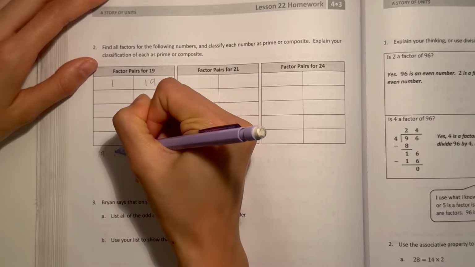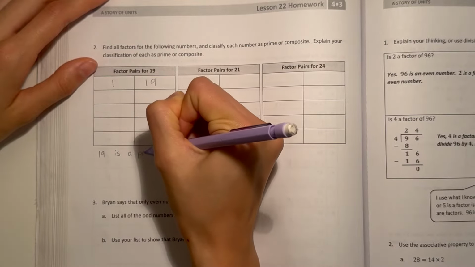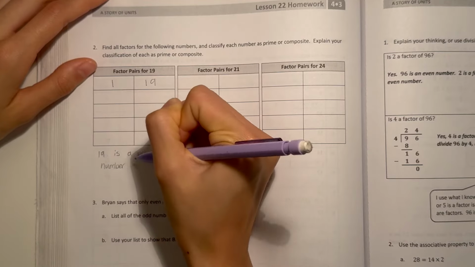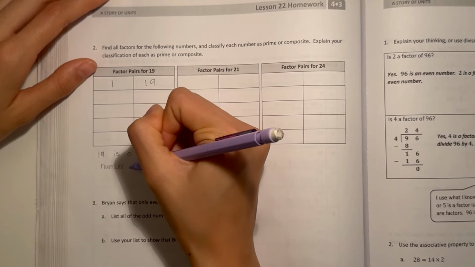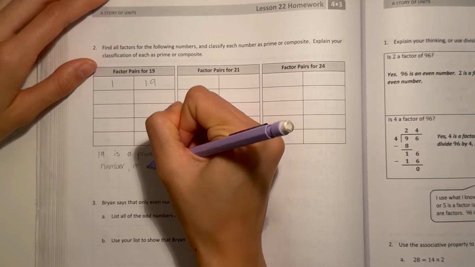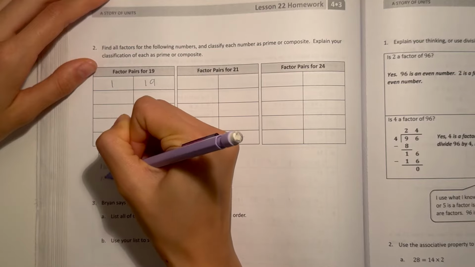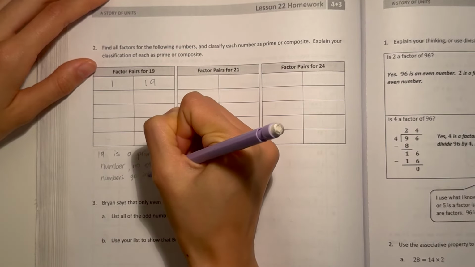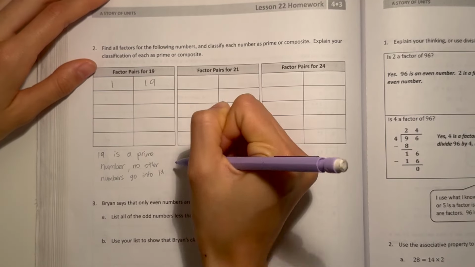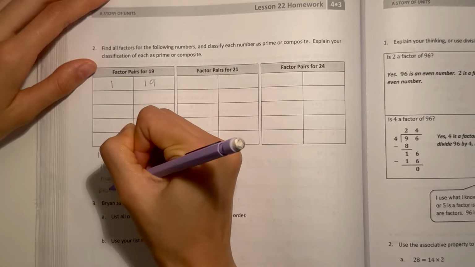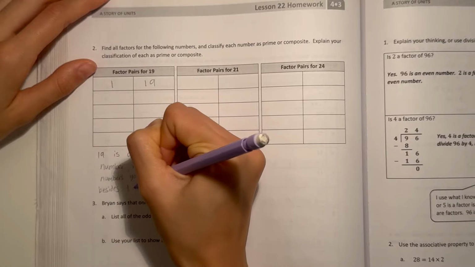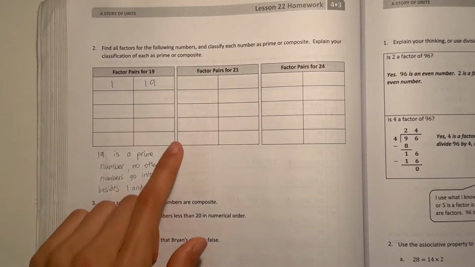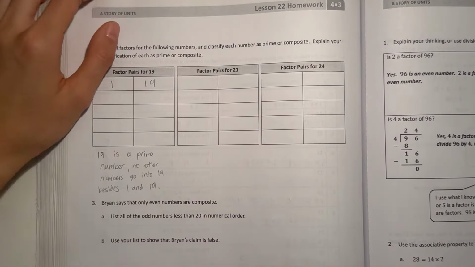So 19 is a prime number, and that is because no other numbers go into 19 besides 1 and 19.